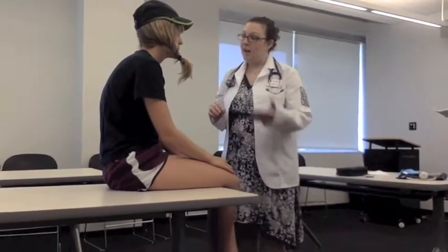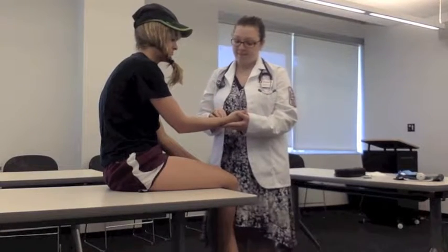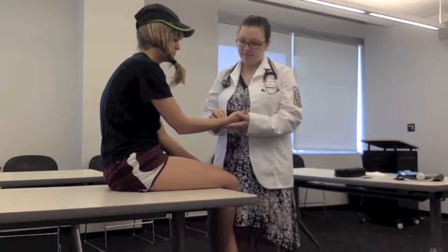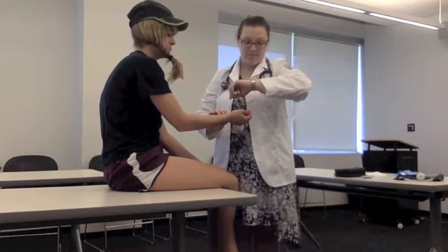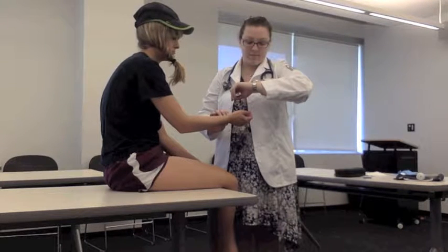Using the pads of the index and middle finger, compress the radial artery until a maximal pulsation is detected. If the rhythm and rate seem regular, count the beats for 30 seconds and multiply by 2. Count for a full minute if the rate and rhythm seem abnormal.